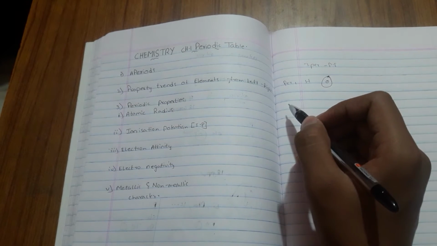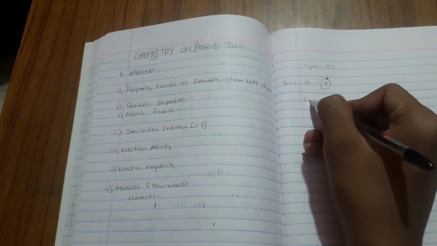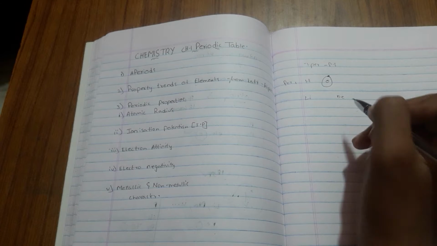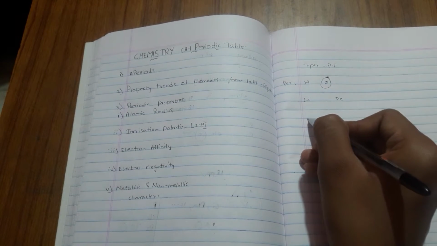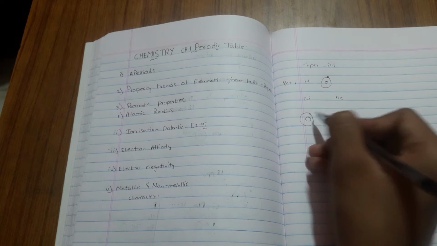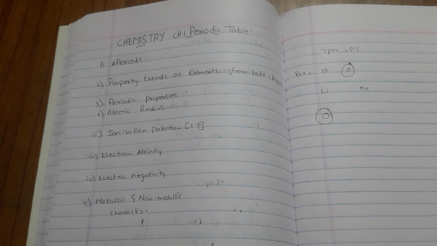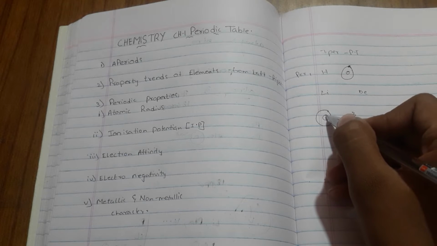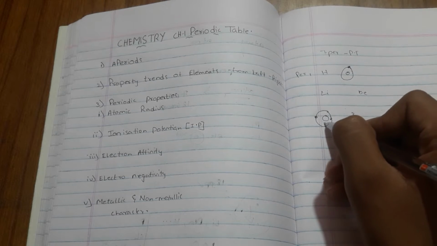Let us take an example as period 2. Elements in period 2 are lithium, beryllium, boron, carbon, etc. Let's take lithium. This is the nucleus of lithium. The atomic number of lithium is 3. There are 2 electrons in its first shell, that is the K shell.